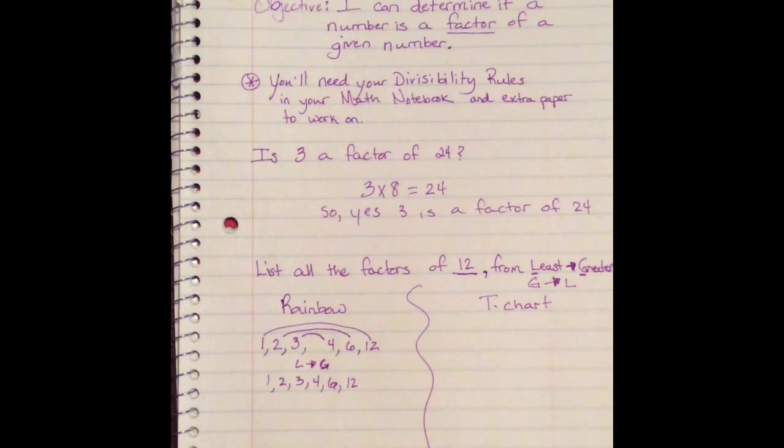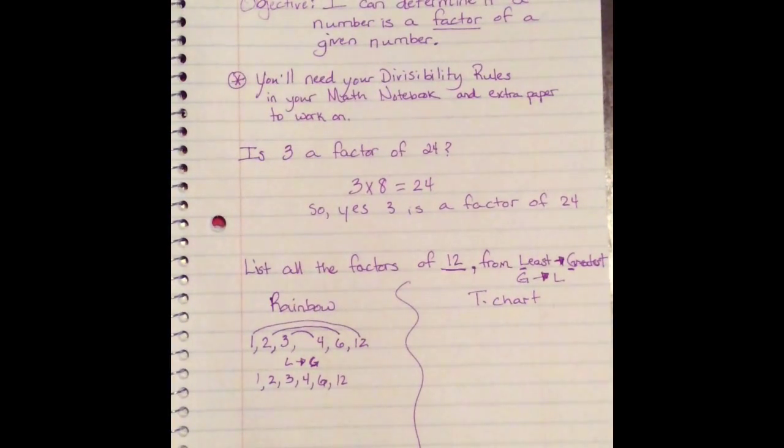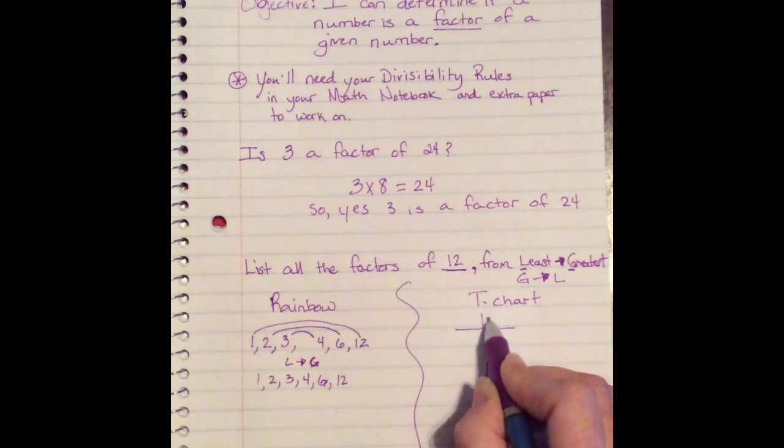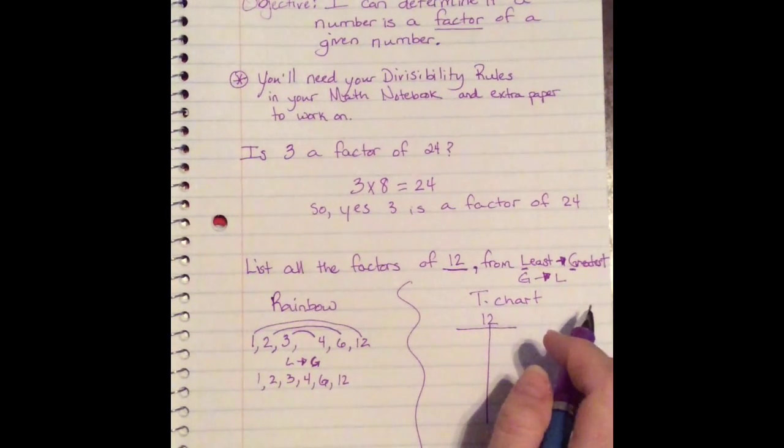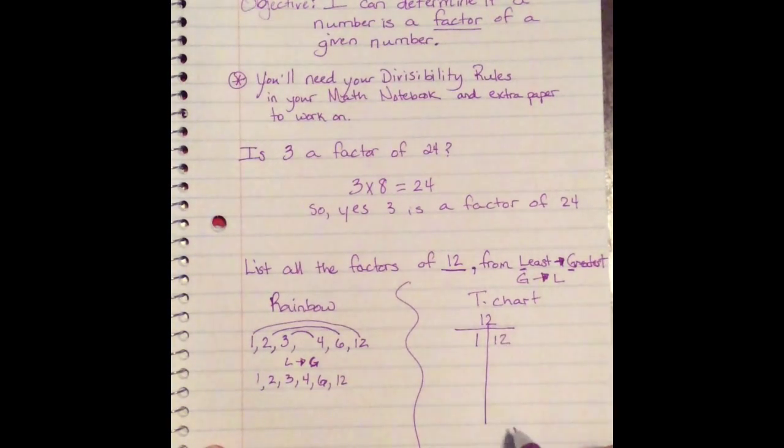Okay, let's try another number. Well, let me show you the other way first. So also for 12, we could do a T-chart like this. And we'll say, well, we know that 1 times 12 is 12. 2 times 6 is 12. 3 times 4 is 12. And if we continued, 4 times 3 is 12. We just have the inverse of 3 times 4. So we've started repeating ourselves, and we can stop.